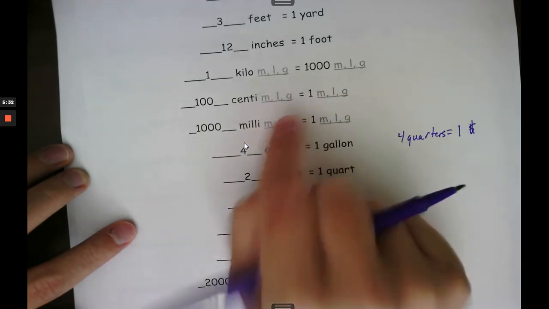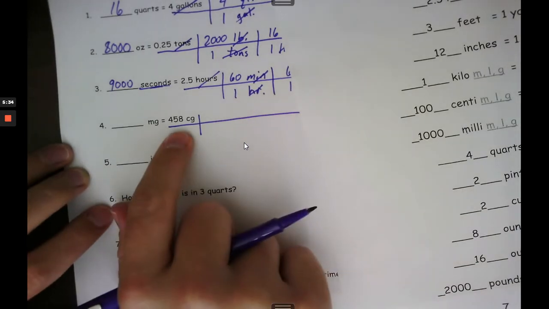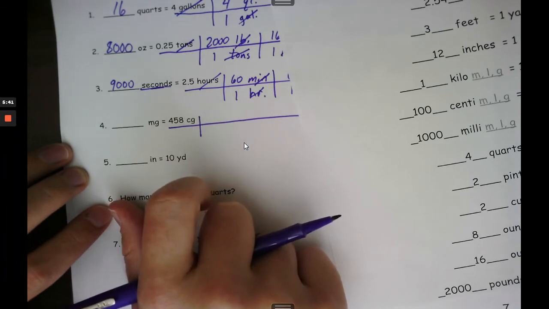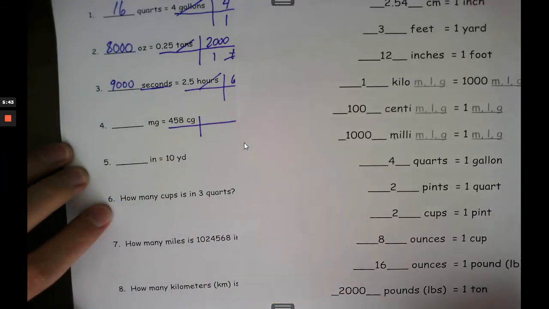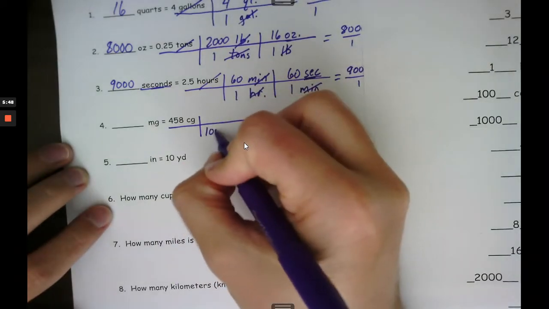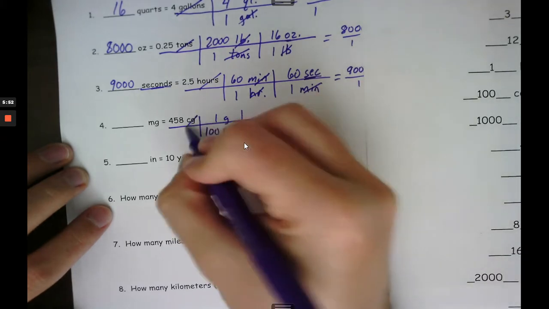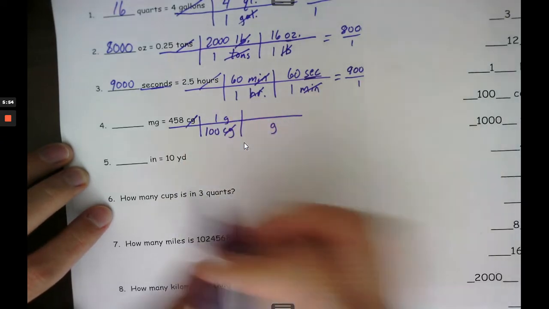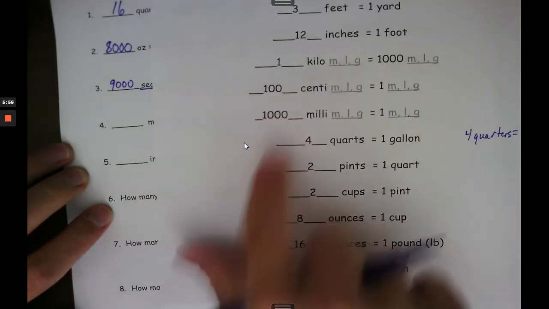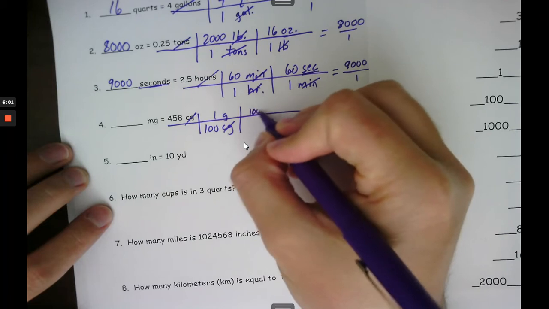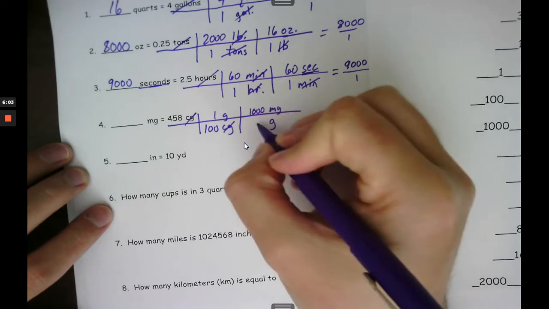So if I could take centigrams and convert them into grams, then I could take those grams and go to milligrams. Here's what it's going to look like. We're going to use this conversion right here. There are 100 centigrams in 1 gram, and then I need to get rid of grams, so grams goes to the bottom, and I want to go to milligrams, and I've got that good conversion right here that I can use. There are 1,000 milligrams in 1 gram.